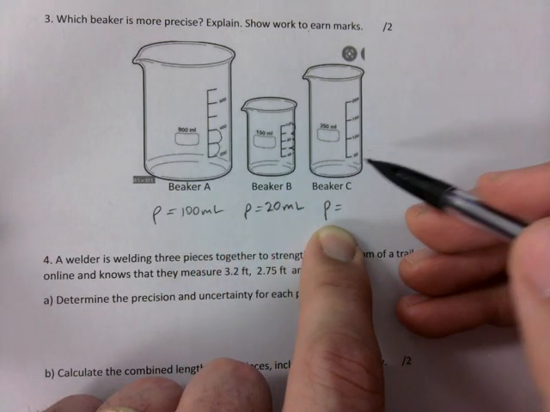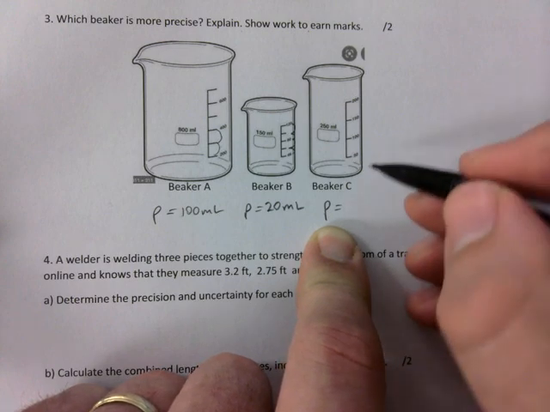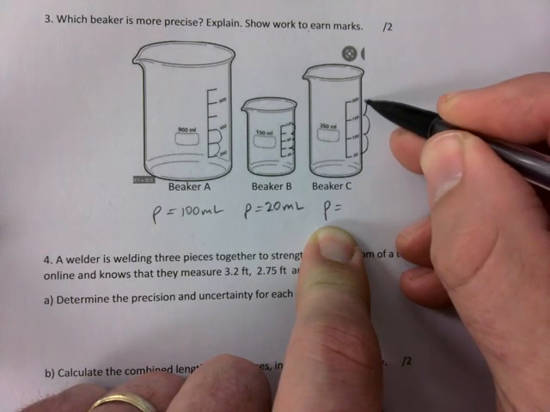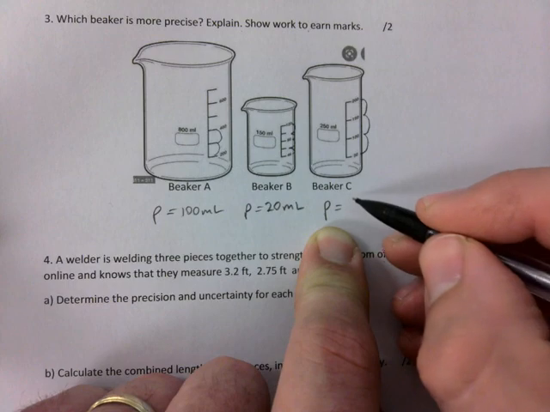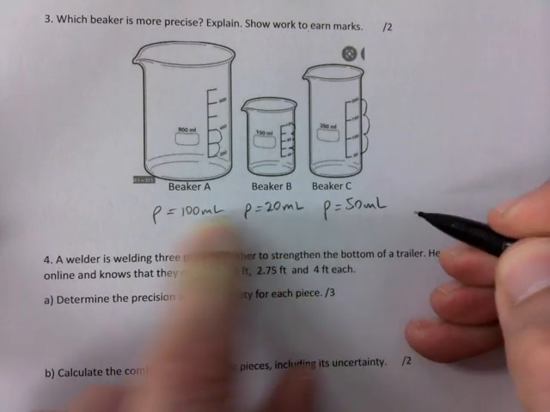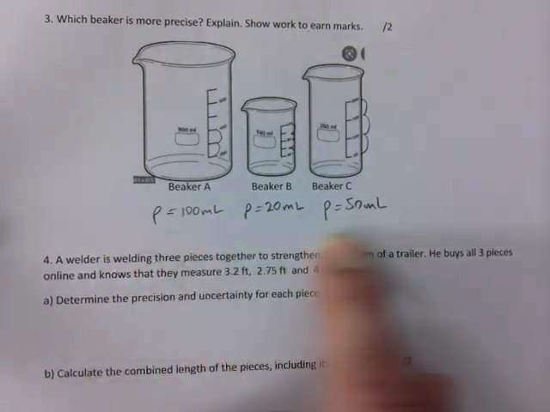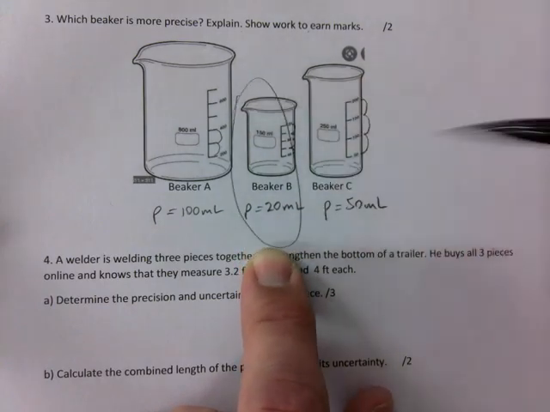And then this one, I have to make that bigger. It's pretty small, so I apologize for that. This one goes up by 50 milliliters. There are no markings in between. So the precision for each beaker is stated. So this is the one.